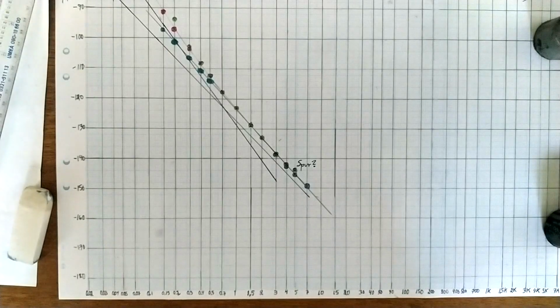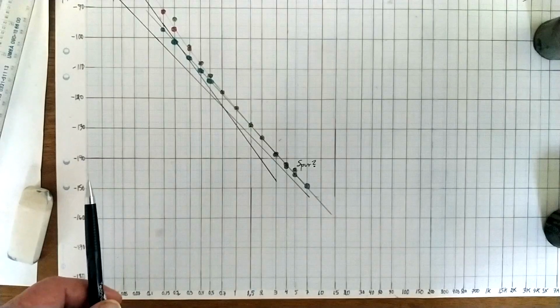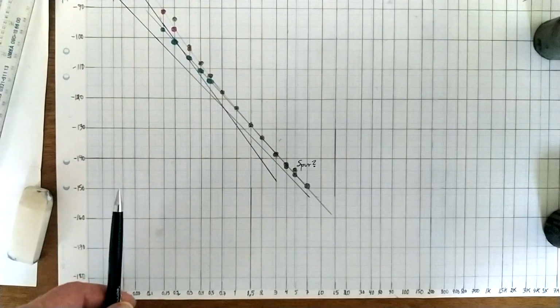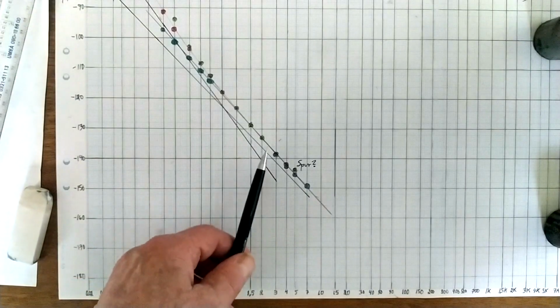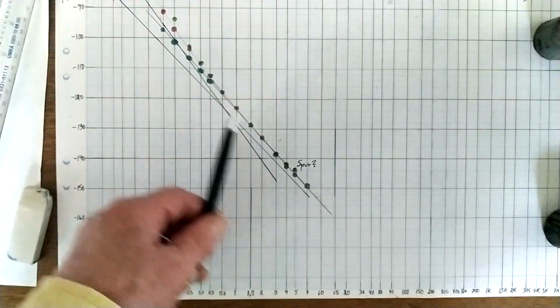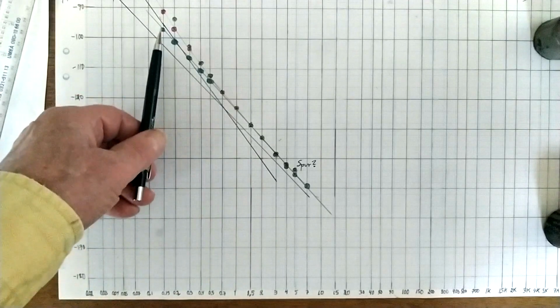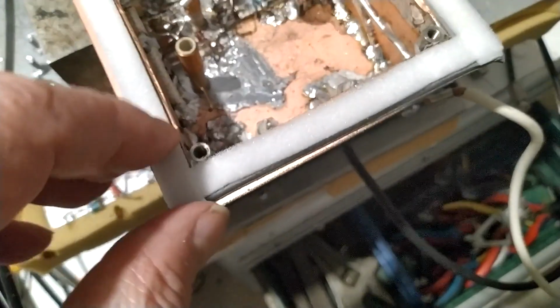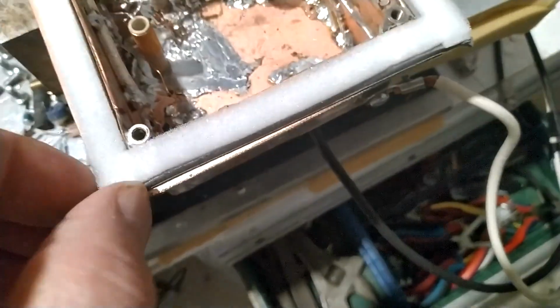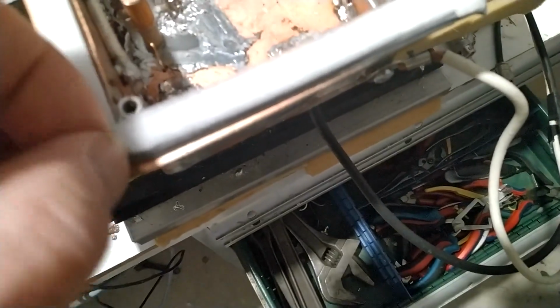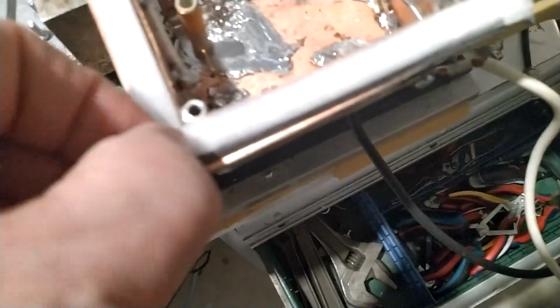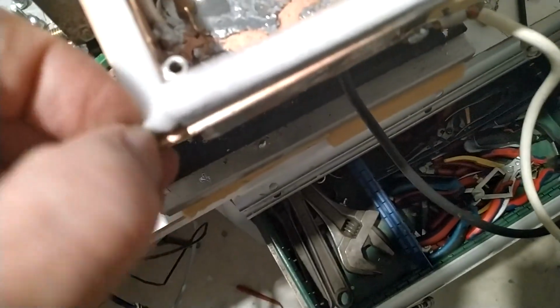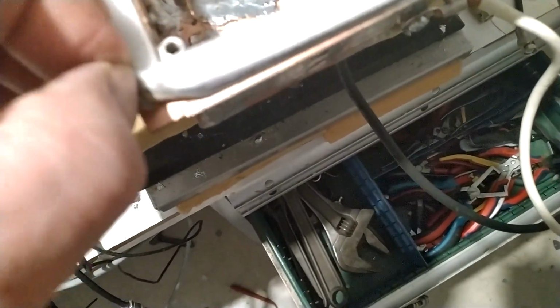I saw an improvement on the average noise from 0.2 to 3 Hertz. And these points have not changed, so the change has been only very close to the carrier. I added these white foam strips on top of the original material I had here. Well, I cannot remove them easily, it seems.